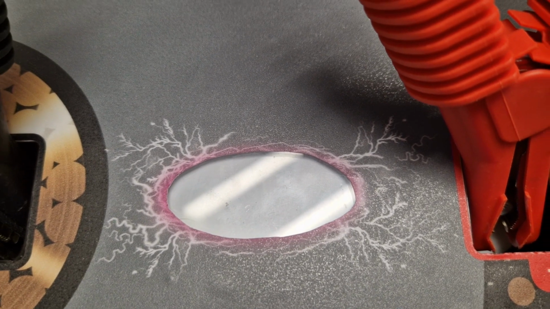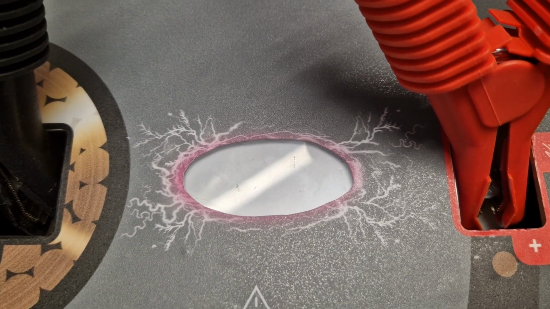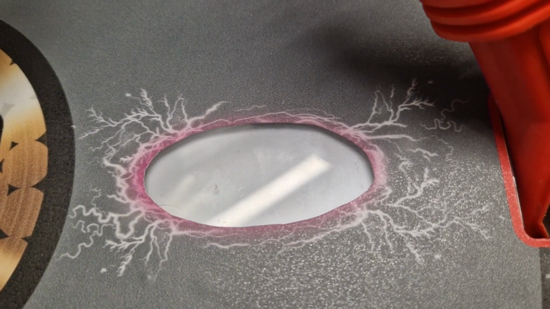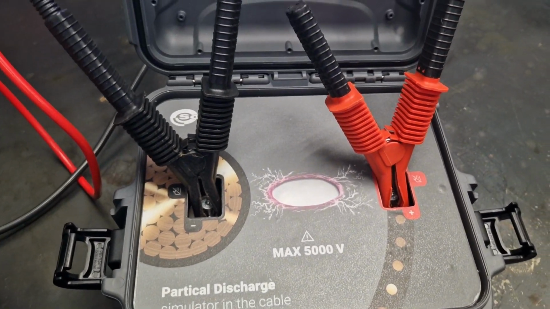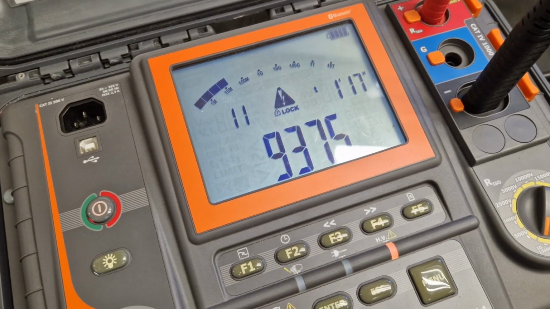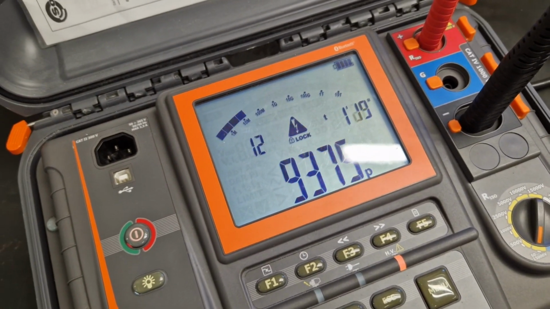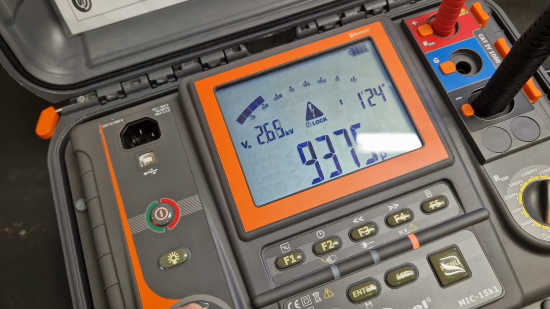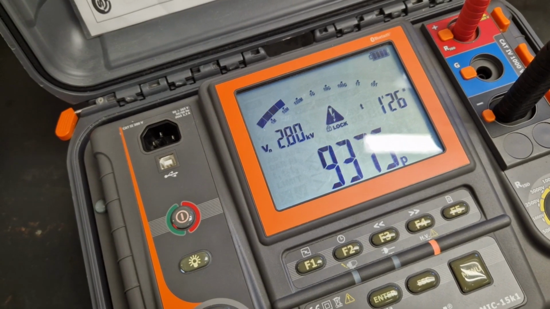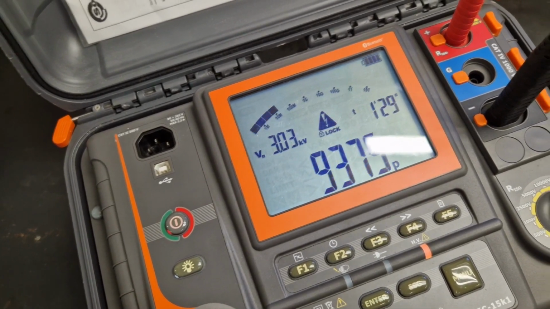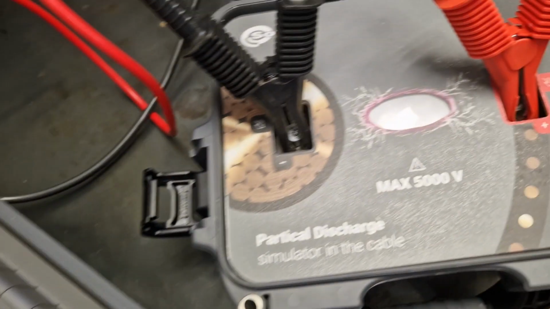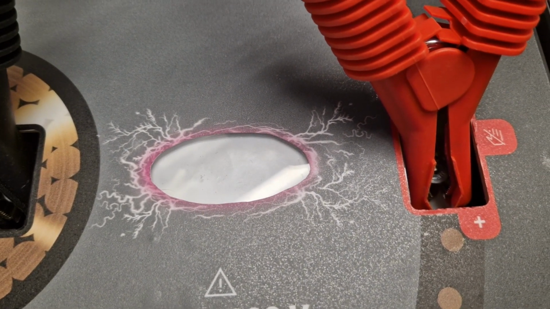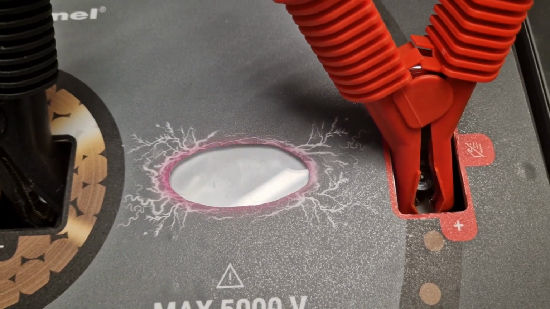If I increase the voltage to 2500, as you can see, there's more and more partial discharge. On the meter you can see 11, sometimes 12, and the value of the charge will also increase. At 3 kilovolts you can see the blinking, so the number of discharges is increasing.